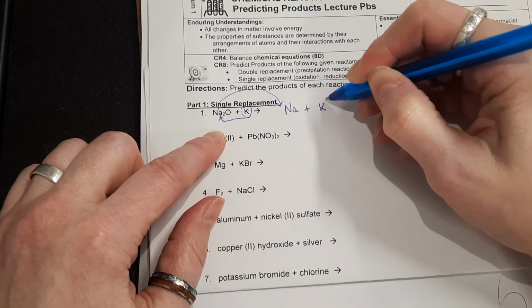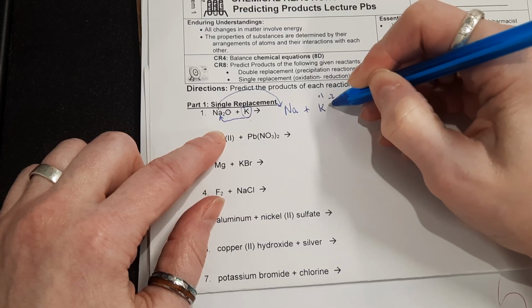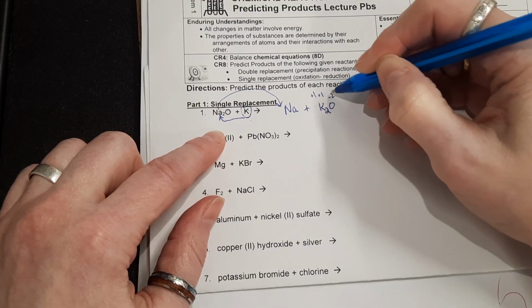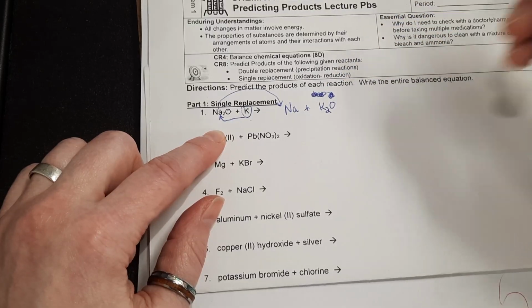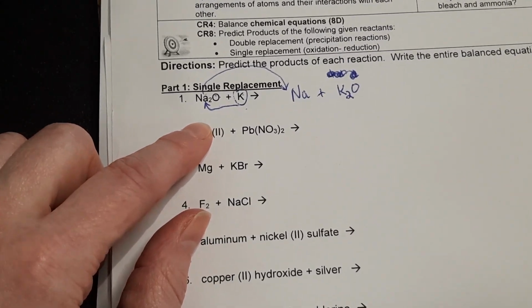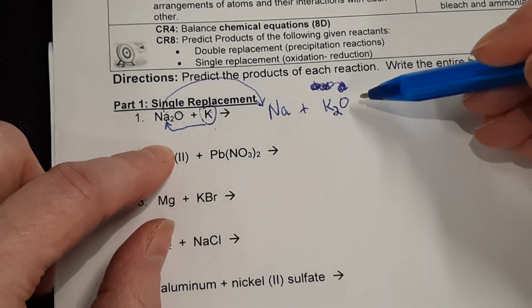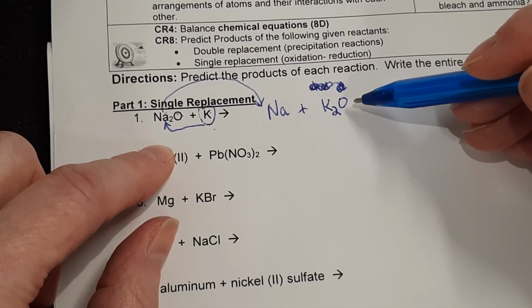Potassium takes a positive 1 charge. Oxygen is a negative 2. So it takes 2 potassiums to cancel out that oxygen, and then I erase, or in this case, scribble out all the charges so that I know I have a neutral molecule, okay?